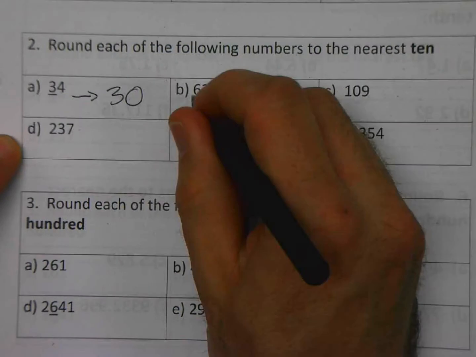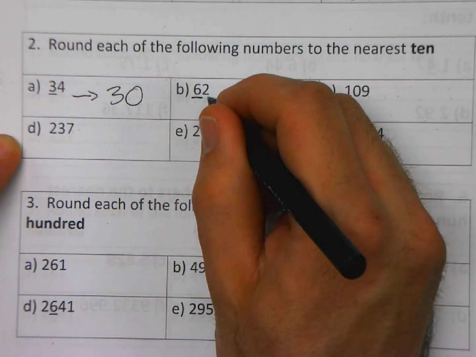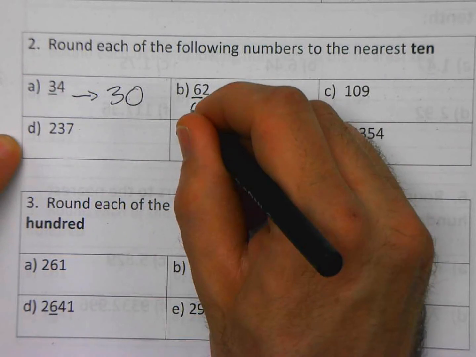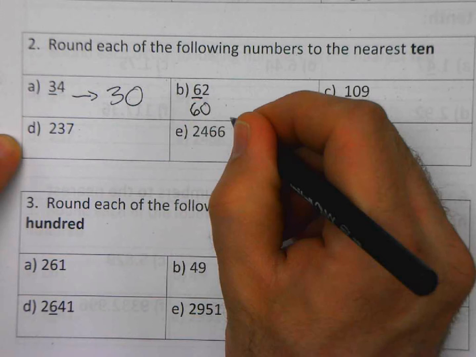Okay? Going to underline the 6. The next number is a 2. That means our underlined number stays a 6. And everything after it turns into a 0.